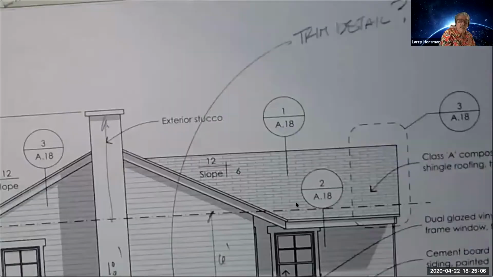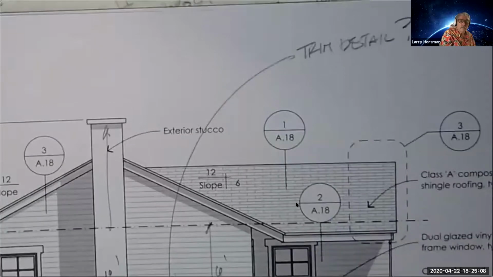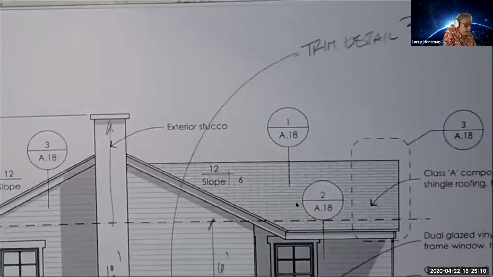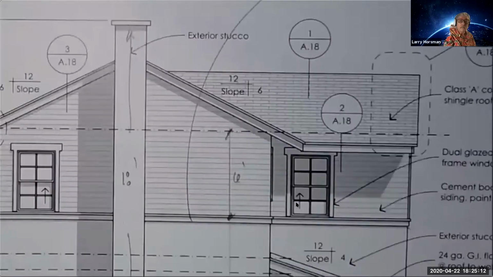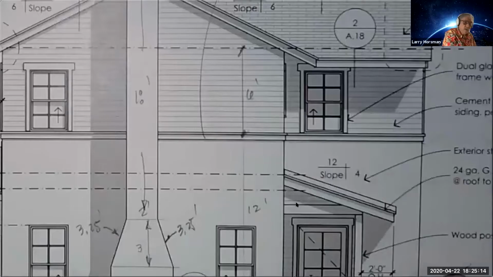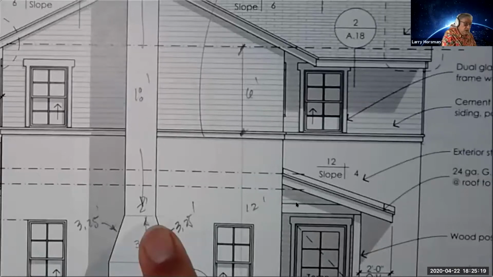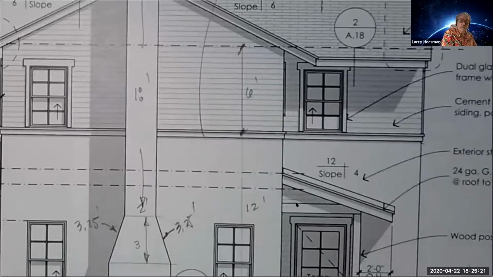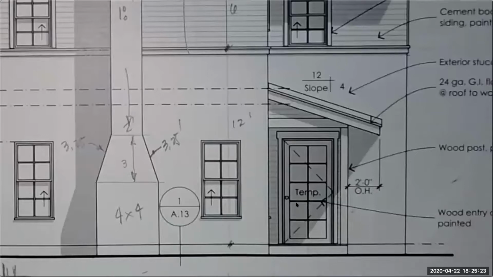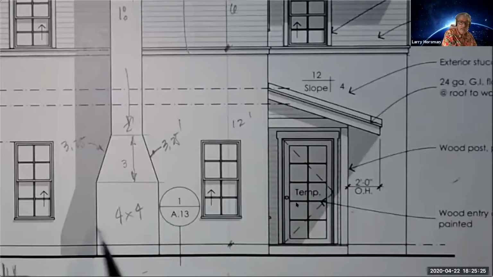While we're at it, for the stucco takeoff, I did put some dimensions on the fireplace. Because this is stucco. So I had about 18 feet from above there. This little area here, the base, I figured that was 4 by 4, 16 square feet.